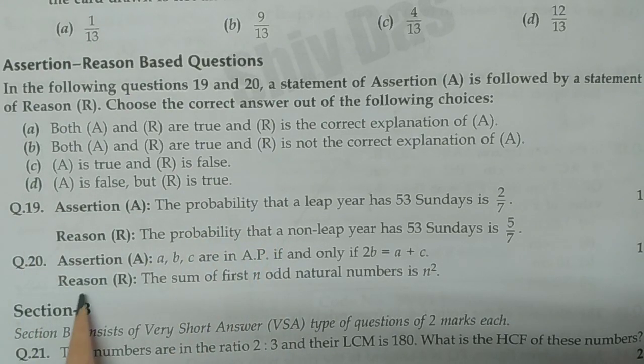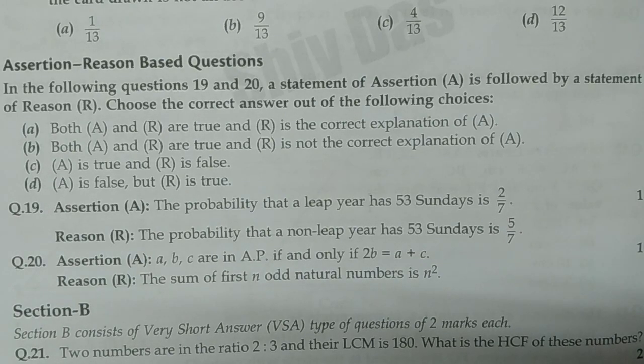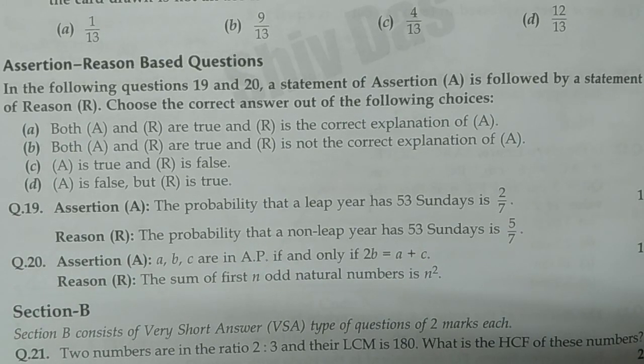And question number 20 is given. Assertion A: A, B, C are in AP if and only if 2B equals A plus C. Reason R: the sum of the first n odd natural numbers is n square. Its options are also given on the top, so you can easily find the correct answer from here. So after completing all these 20 MCQs, these are really very important, and you can solve all these things properly and easily.